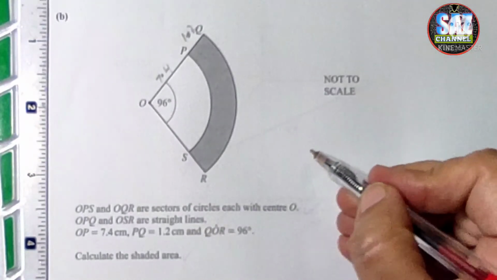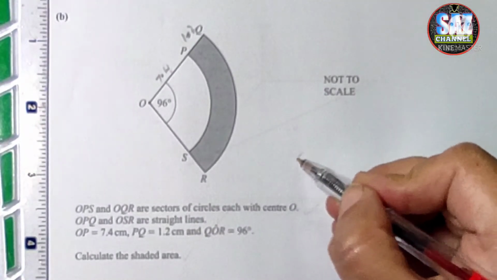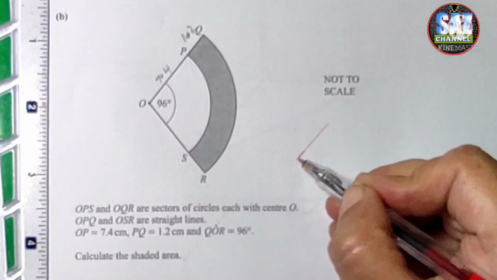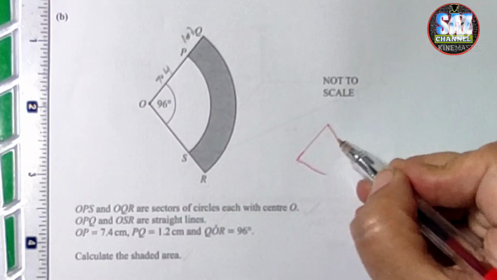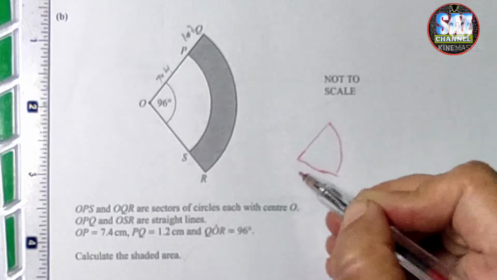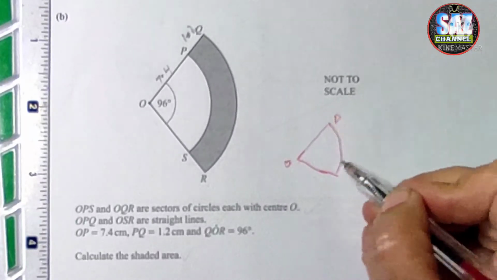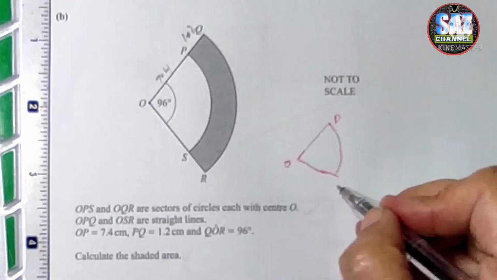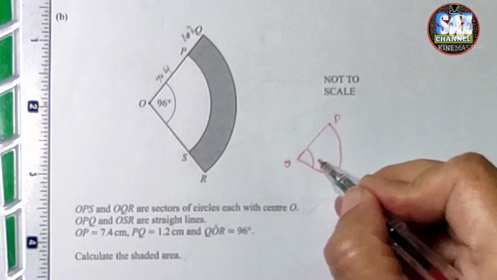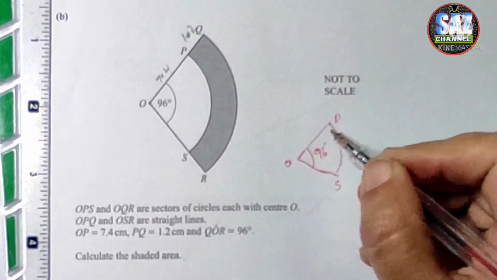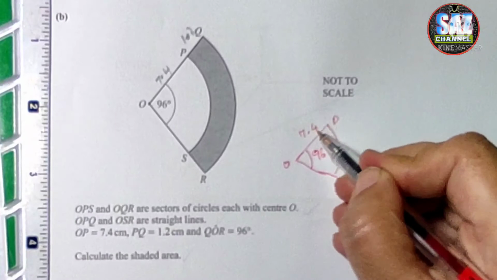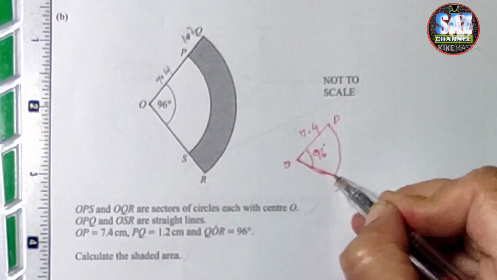The question has two sectors. One is the minor sector, and that one is this one, OPS, and the angle at the center is 96 degrees, and the radius is 7.4. This is the smaller one.